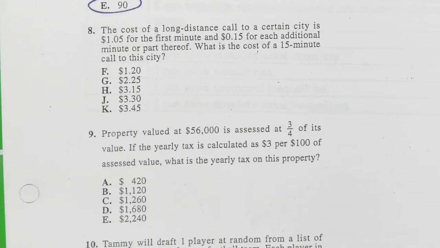Does anybody need a calculator? Does everybody have one? Anybody else need one? Good? Those are expensive, don't let anybody mess with those.